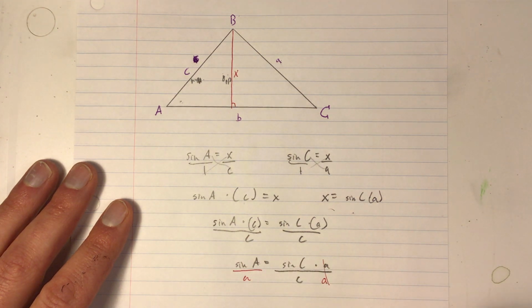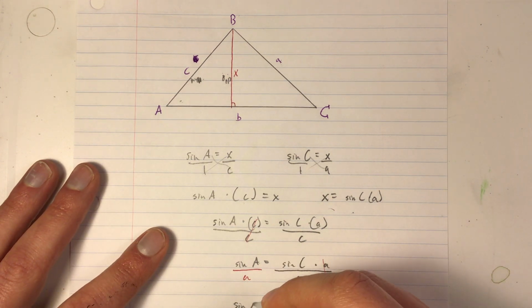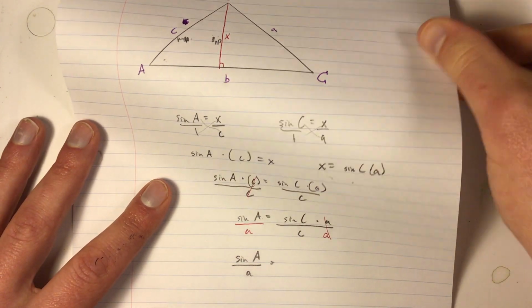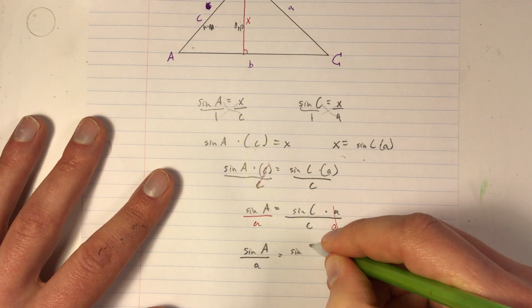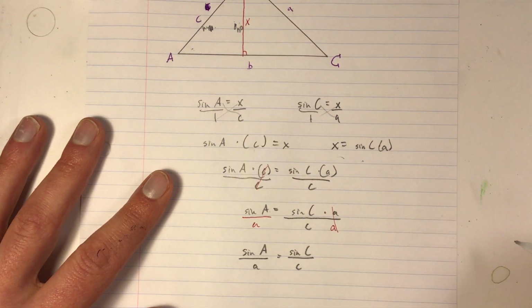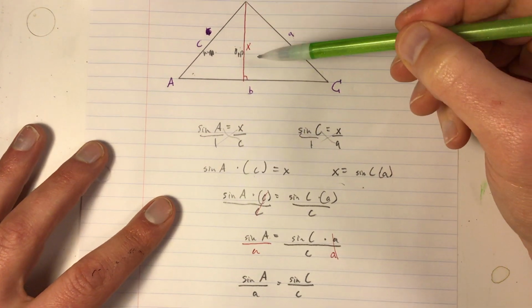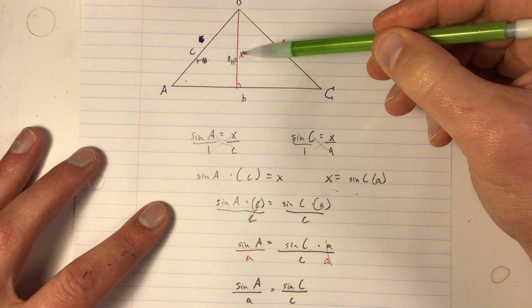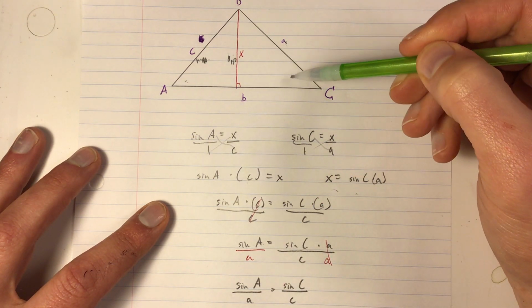So these cancel out, these cancel out up here, and we get the sine of angle A over A is equal to, you can't see that, can you? Sine of angle A over A is equal to the sine of angle C over little side C. So now we have something nice where we don't have to do the intermediate step. I can just set up a proportion like this to figure out the missing side. All right.